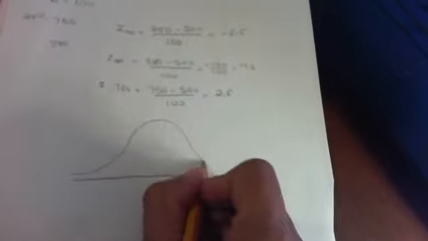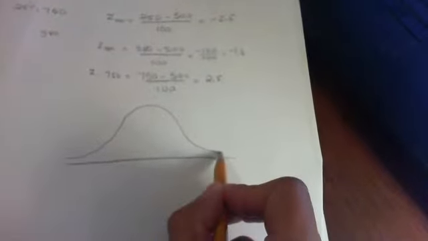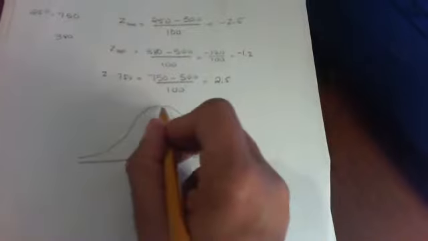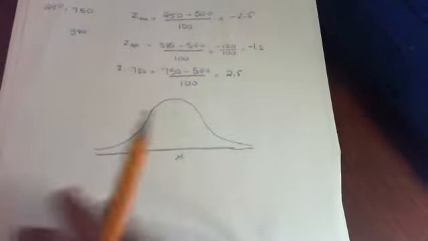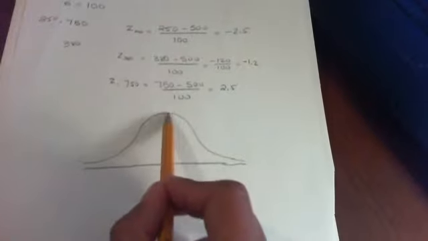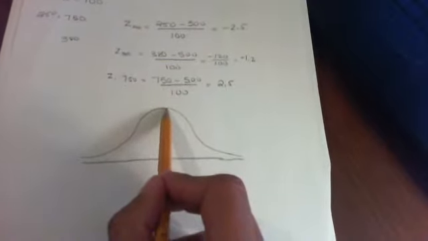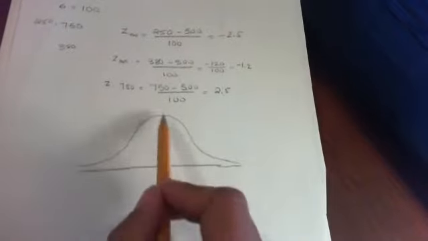And remember, the normal distribution curve is perfectly symmetrical, meaning that one side of it is exactly like the other. It has the mode, the median, and the mean all the same.